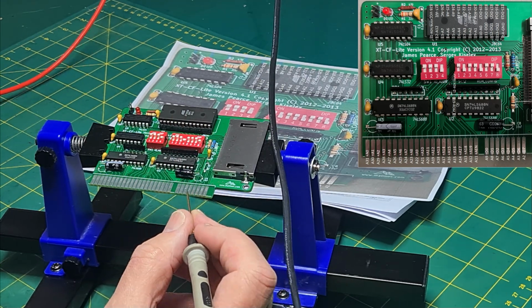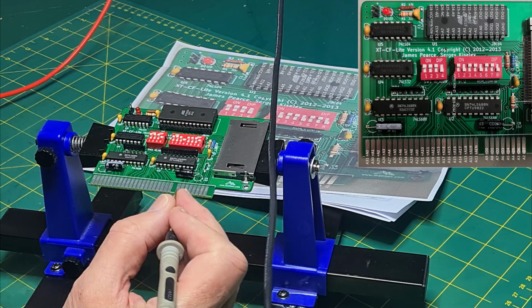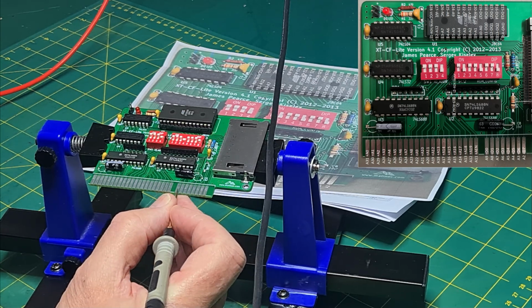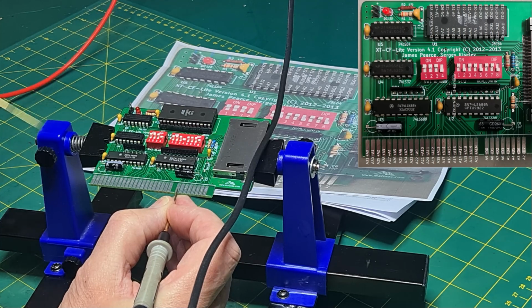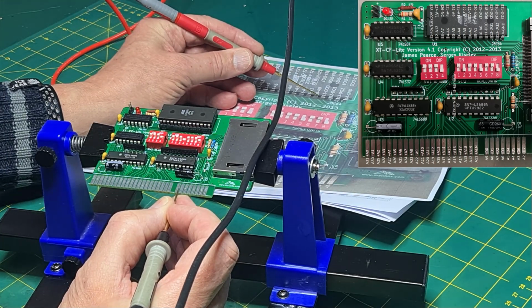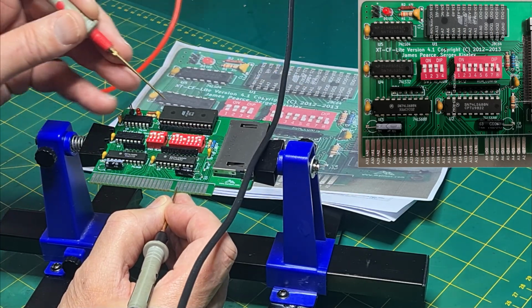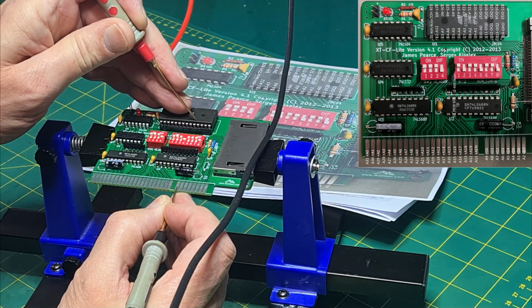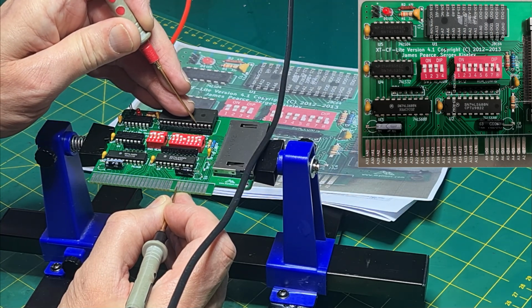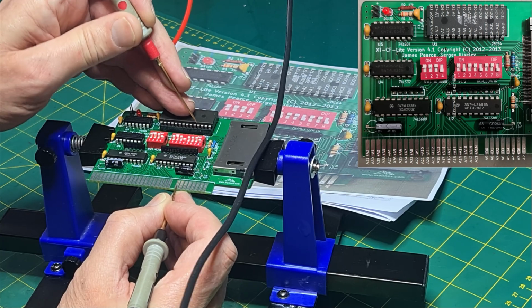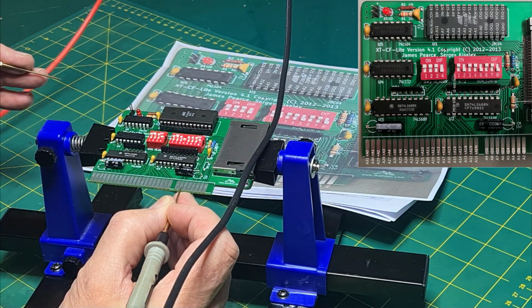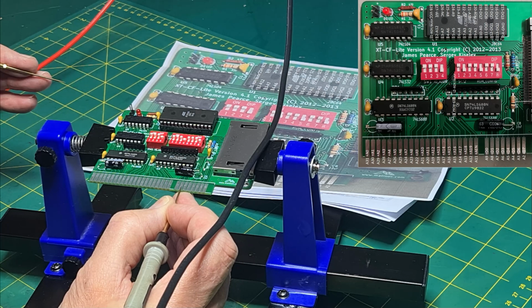So I've got D0 here on A9, and D0 should be, according to this, pin 11. So pin 11 is here. Then D1 is pin 12.